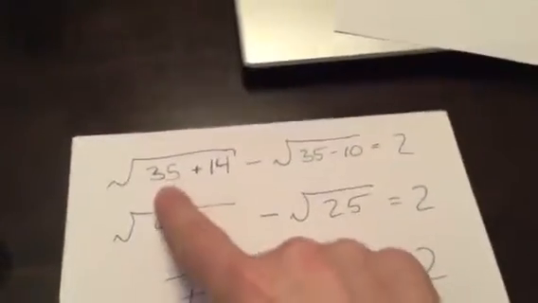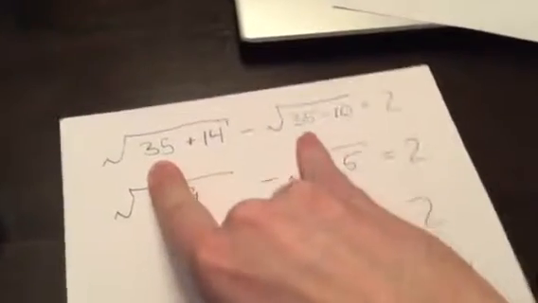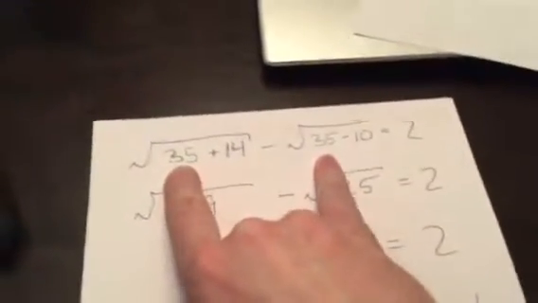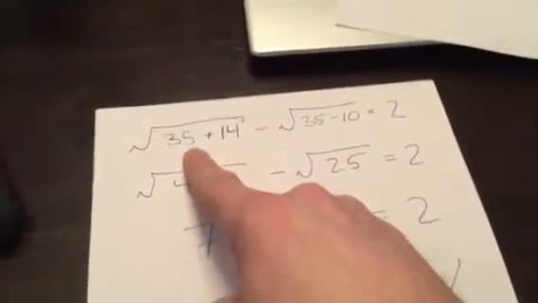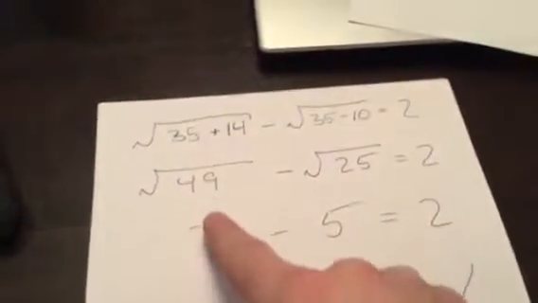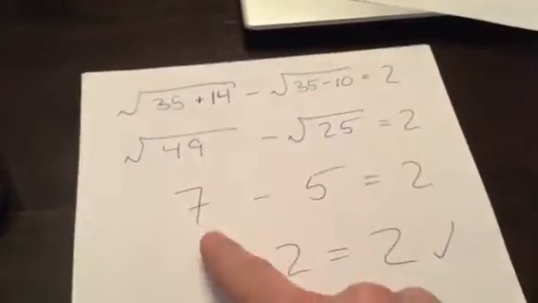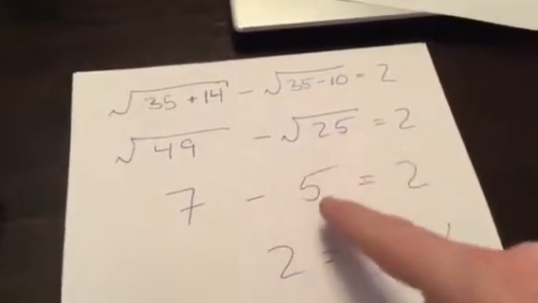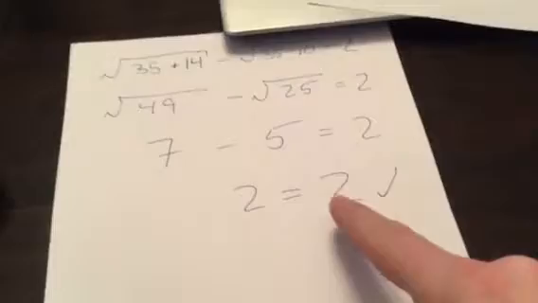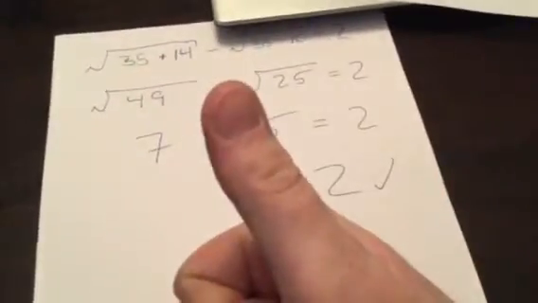But with all of this radical stuff, you definitely want to take a minute and check your work. So here's the original equation. I just put in 35 here and here in green for x. And then again, we're just going to look for a true statement. So 35 plus 14 is 49. 35 minus 10 is 25. Square root of 49 is 7. Take away the square root of 25, which is 5. 7 minus 5 is 2. So this one does work.